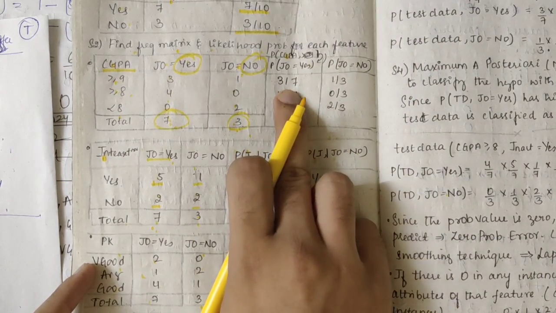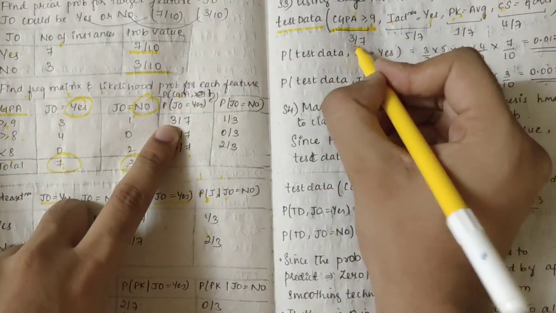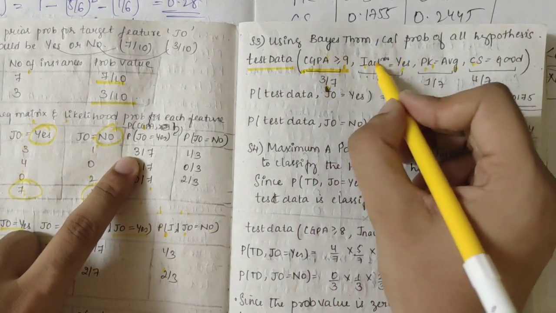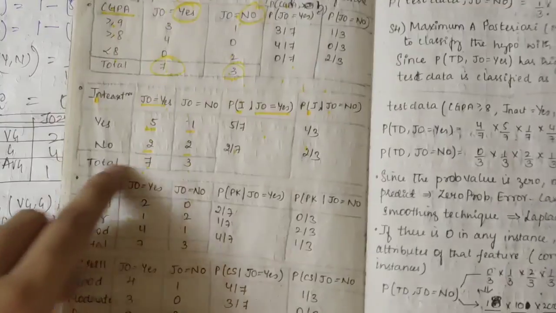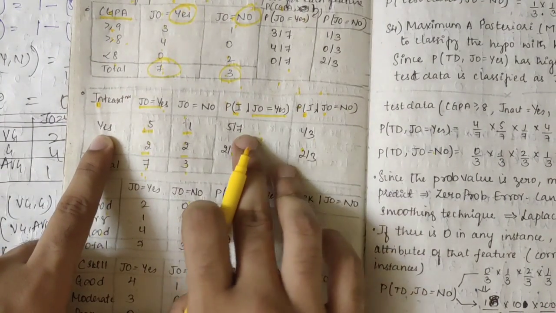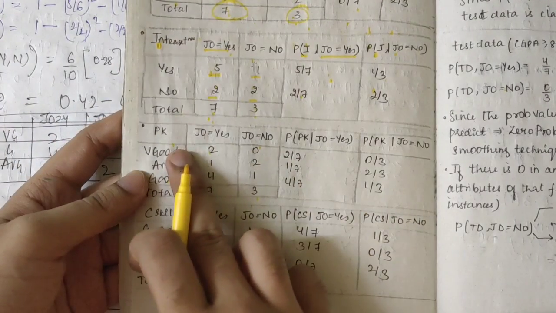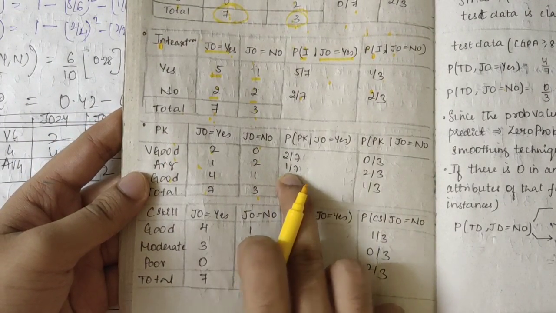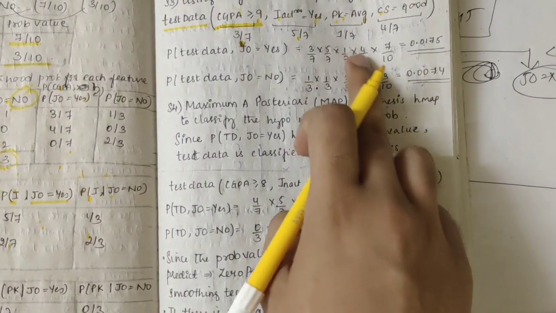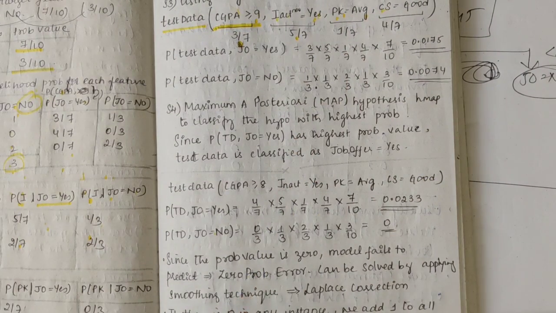I will take 3 by 7. So I have written 3 by 7 here. Next I have interactiveness as yes. So when I have interactiveness as yes and job offer as yes, I have 5 by 7, so I'll write 5 by 7. Similarly, practical knowledge is average, so I have 1 by 7 here. I'll calculate for both situations.